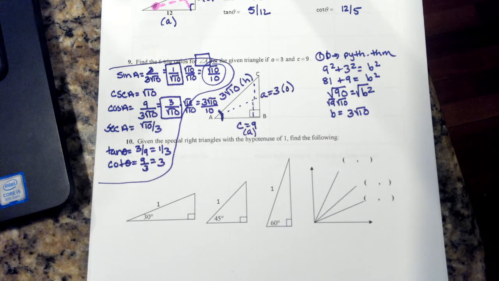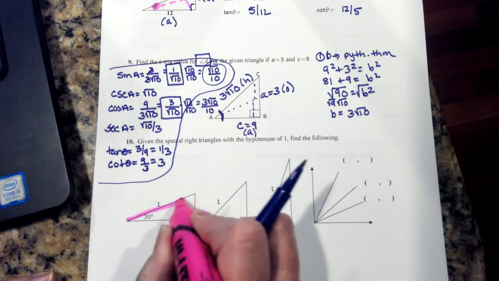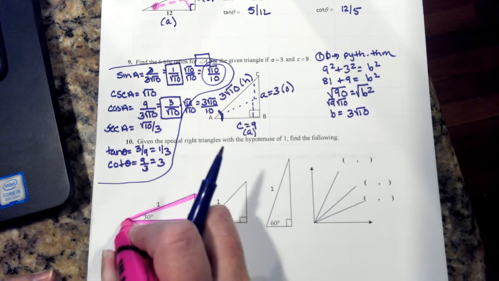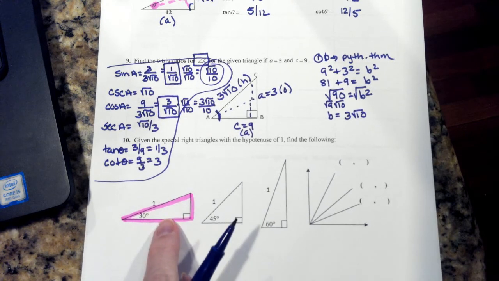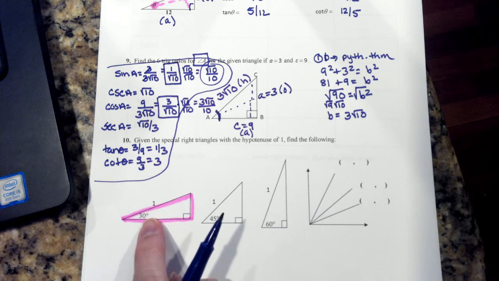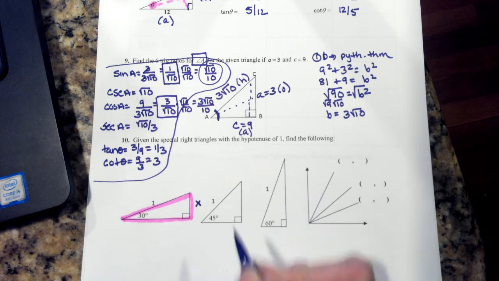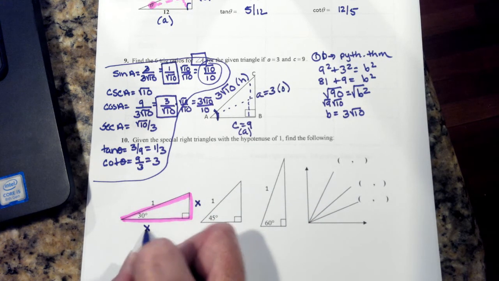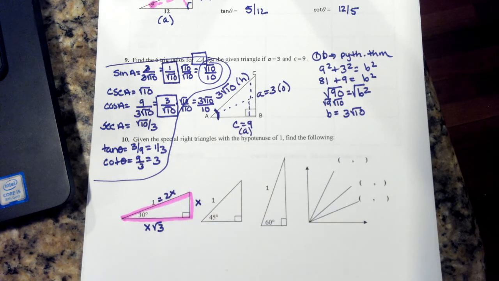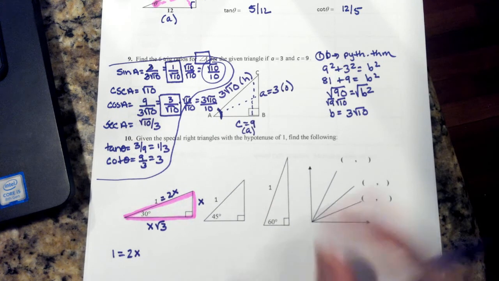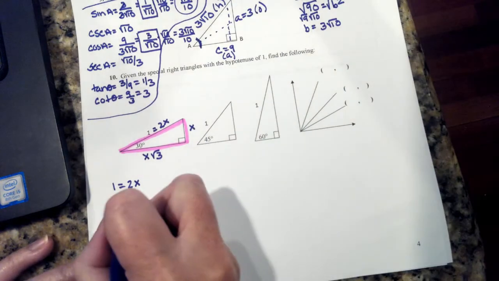Okay. So now notice in my next case, I'm giving you some 30, 60, 90 triangles, but these all have a hypotenuse of 1. So again, remember, this is a 30, 60, 90 triangle. Remember the relationship of my triangle. The 30 side is what I'm calling x. The side opposite my 60 is x square root 3. The hypotenuse is 2x. So to find my shortest side, I'm going to take the hypotenuse here, giving me that 1 is equal to 2x.